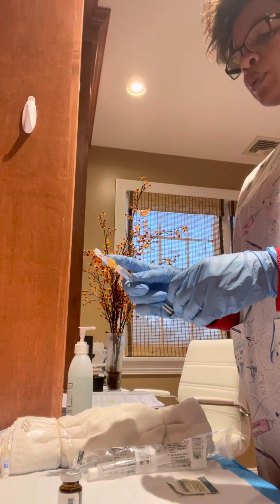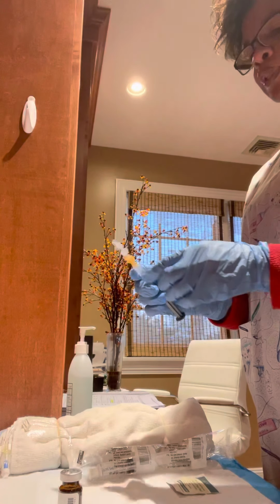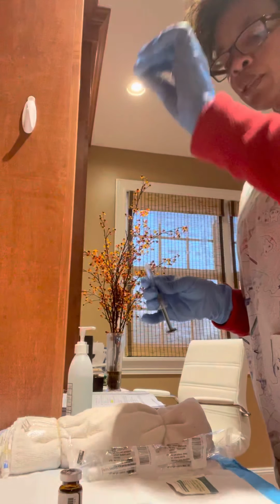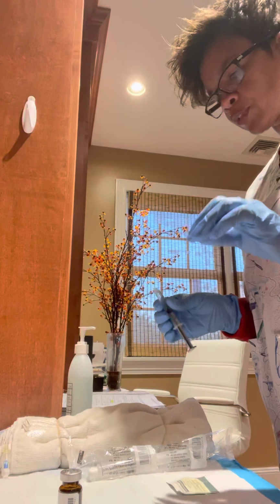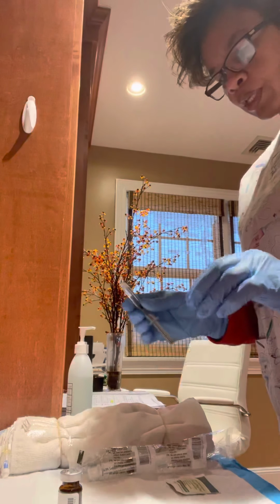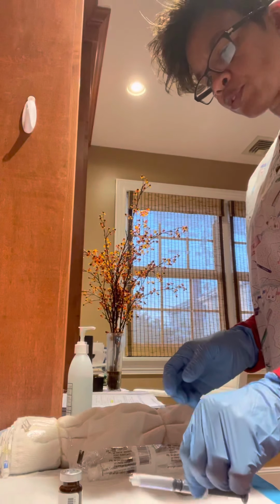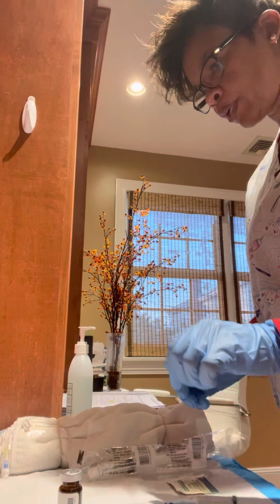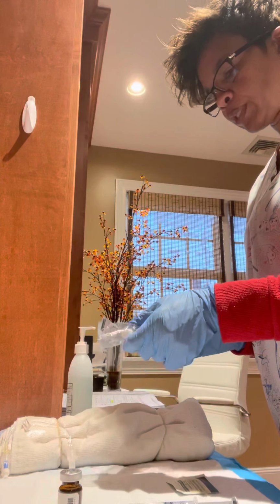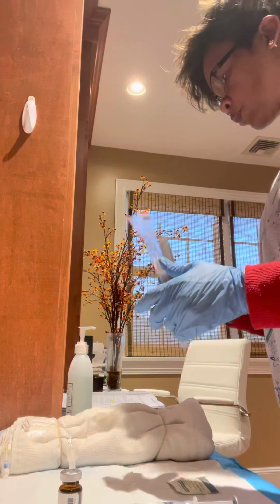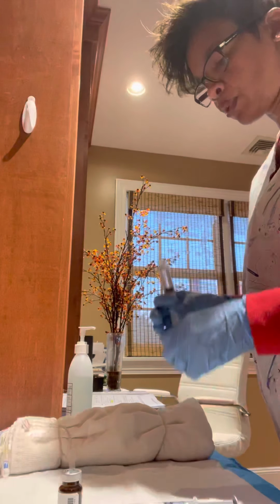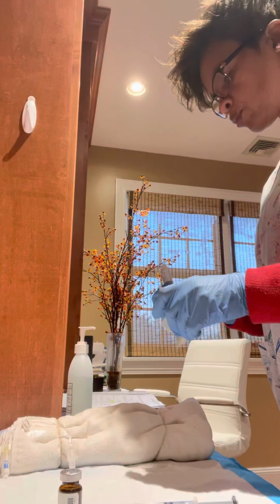So I'm just going to do the safety and then get rid of the needle in my readily accessible sharps container. And then what I'm going to do, because I have a clean surface, and I'll just put that right there, because we need to flush the IV with the 3 ml. So I'll get ready. So I get the saline.